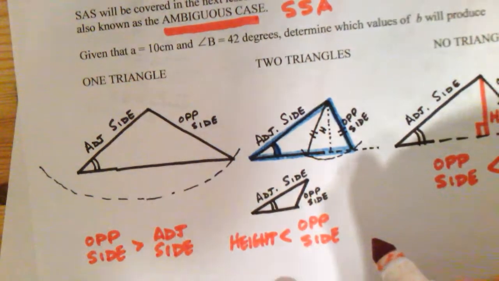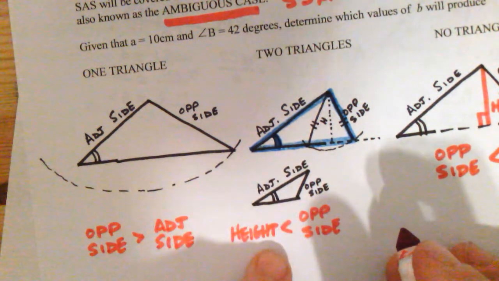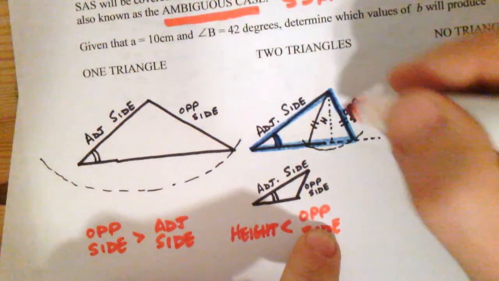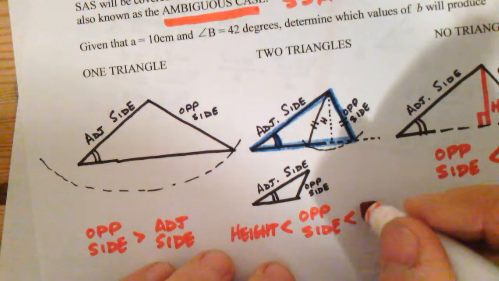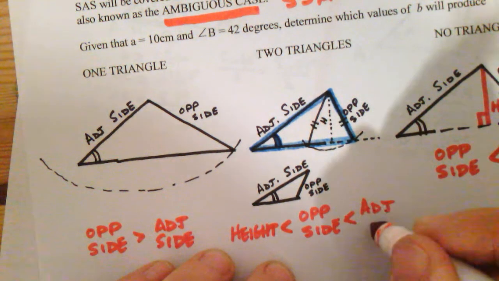Which means we need to add something over here. The two triangles happen when the opposite side, this one right here, is bigger than the height, but it's smaller than the adjacent side.